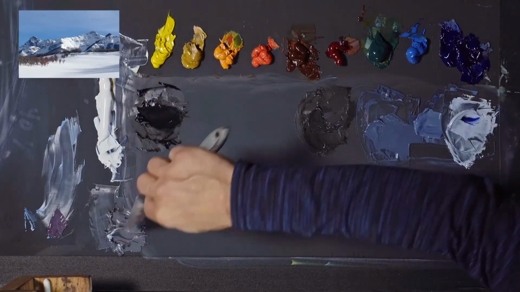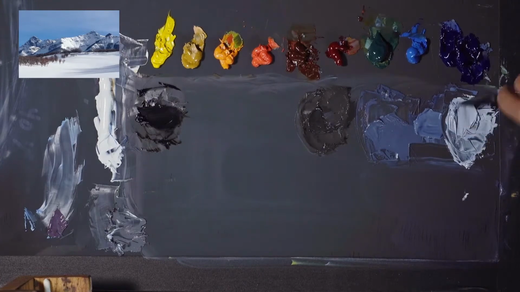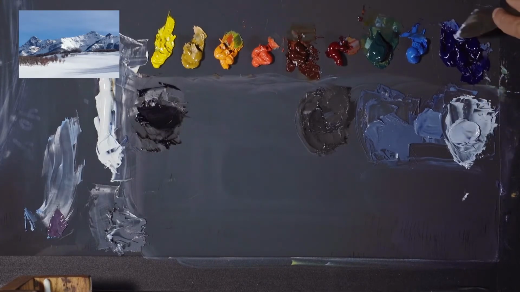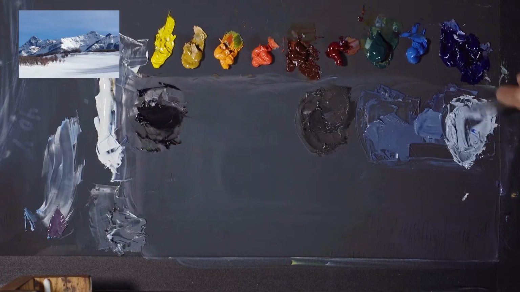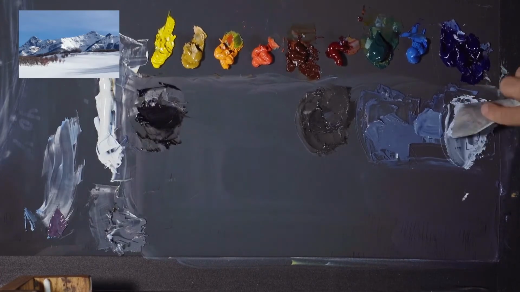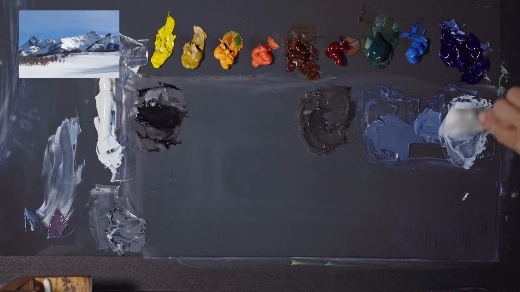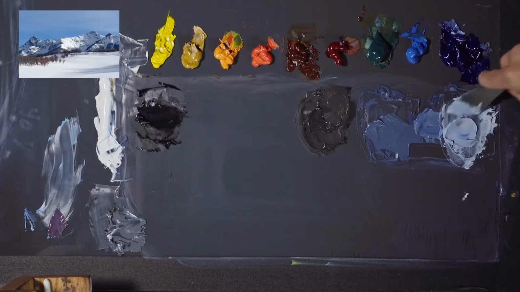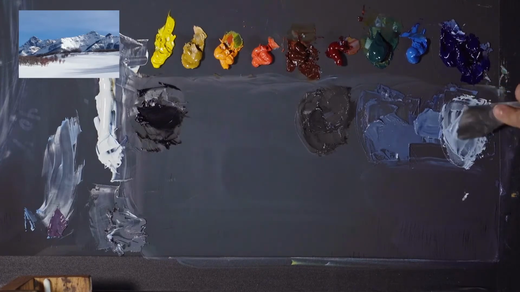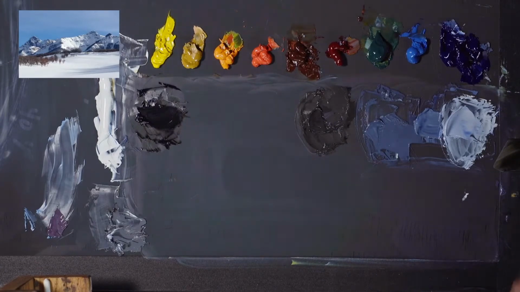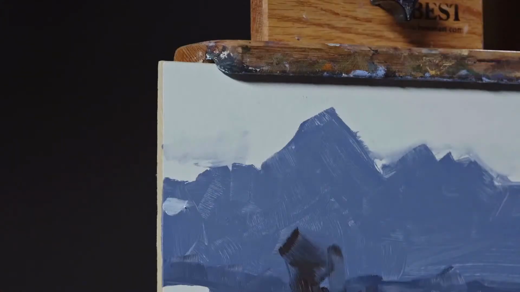So you can see, even knowing a bit about the physics of it, there's still a lot of room for observation. That's why no painting is formulaic. It's just like learning anatomy of an animal. It's going to help you, but you still have to observe what's going on with that animal.